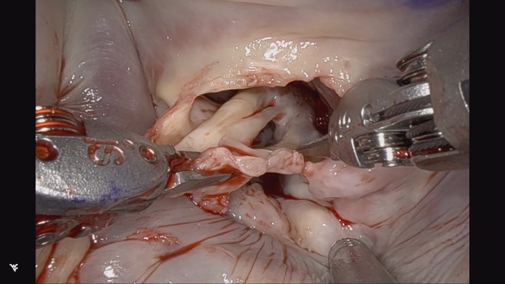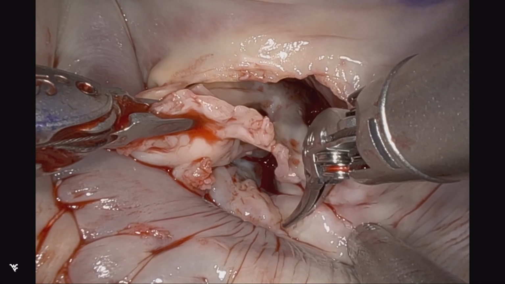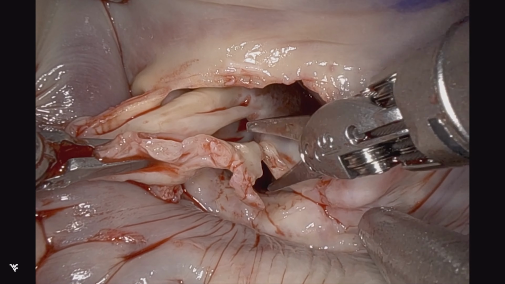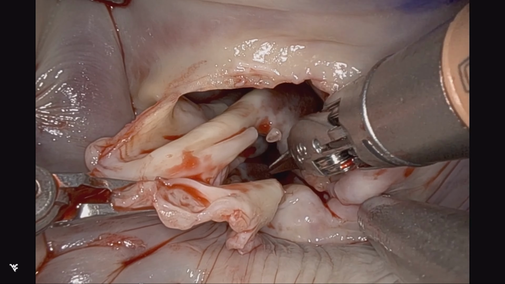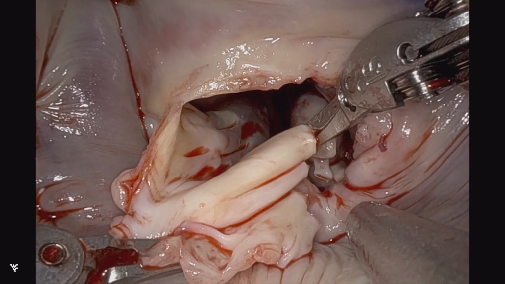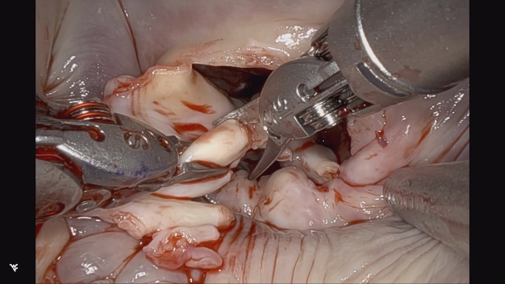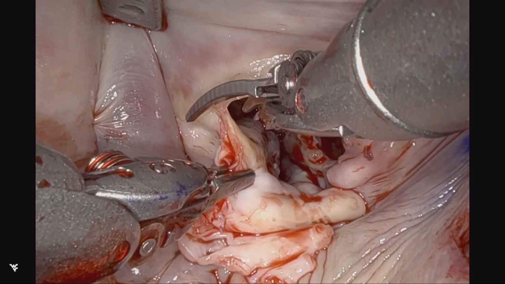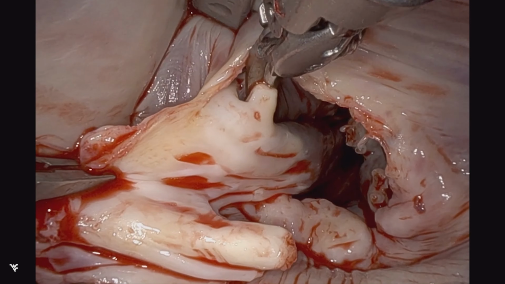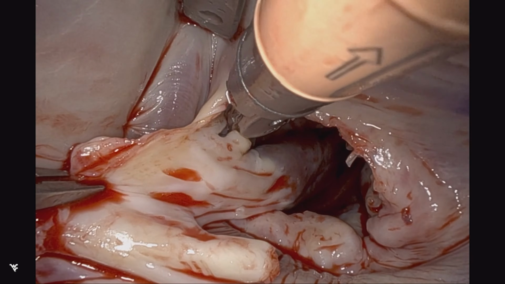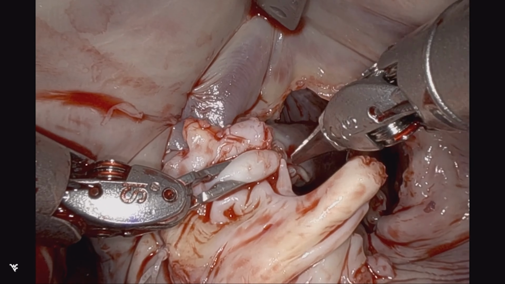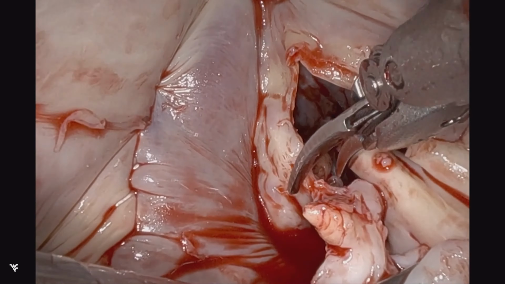You can see the valve is not large in terms of its overall circumferential size, but you can see very typical rheumatic disease with mixed stenosis and regurgitation as the pathology, but largely stenosis with very thickened cords. And this is quite typical for rheumatic valvular heart disease, as many surgeons and cardiologists that may be watching know very well.